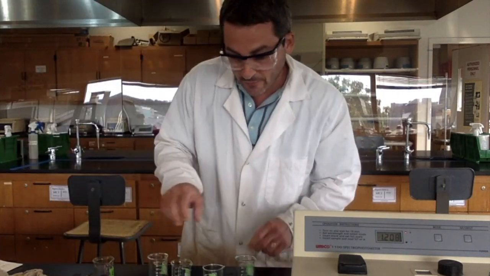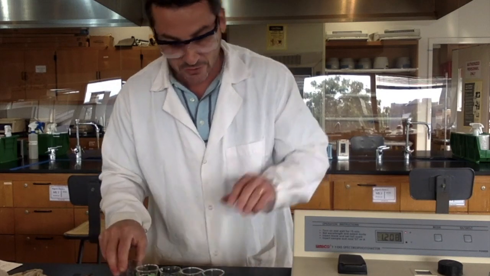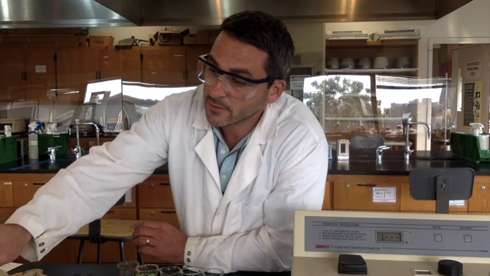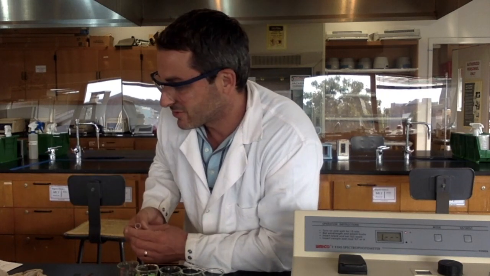Alright, so those are my 5 solutions that I know the concentration of. So now I can make a calibration curve from that, where I plot the concentration of these solutions on the x-axis and the absorbance on the y-axis. And then I would get the best fit line and get the equation of that line. But calculations and stuff will be a different video. This is just procedural stuff.